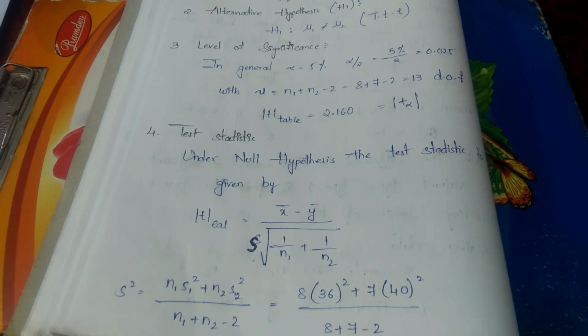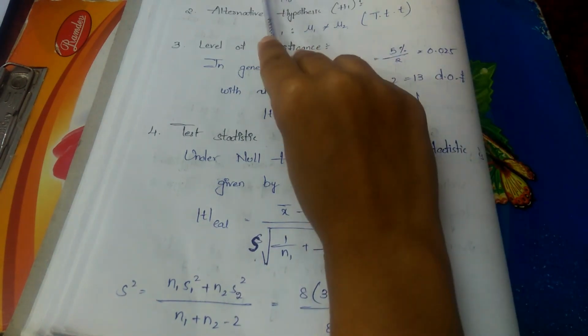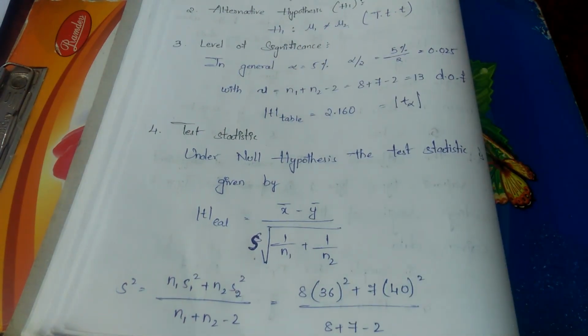We use that formula when the observations are given, that is, when we know the values of sigma of xi minus x bar whole square and sigma of yi minus y bar whole square. But we don't know those here. We know only the values of s1 and s2, n1 and n2. So to find this S value we are using another formula.